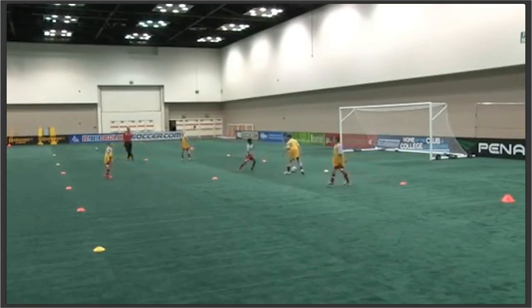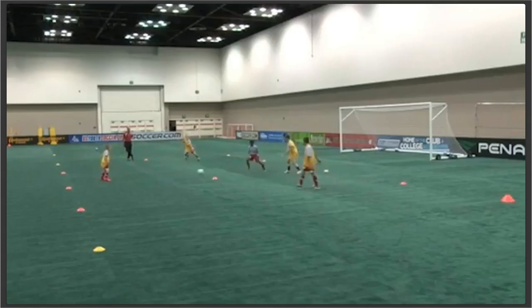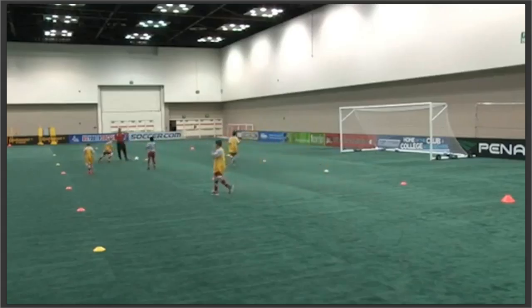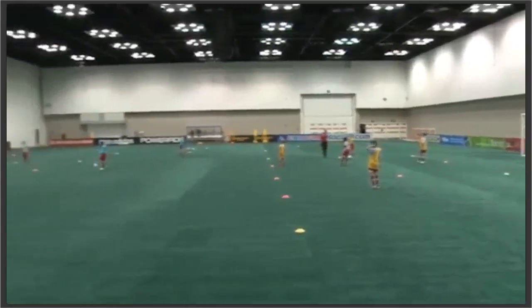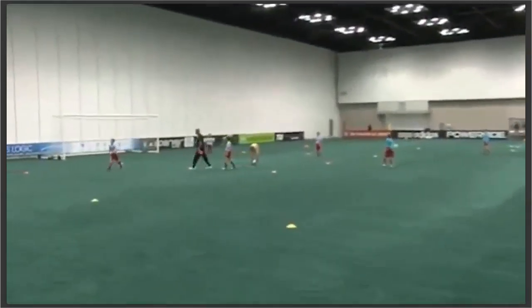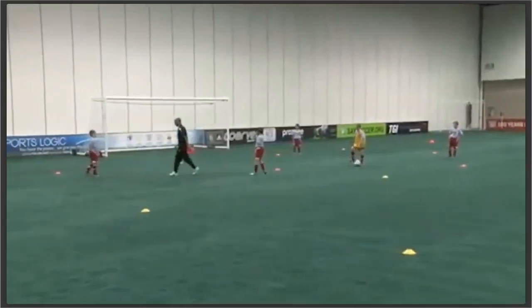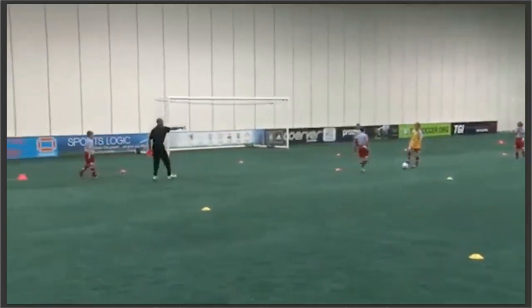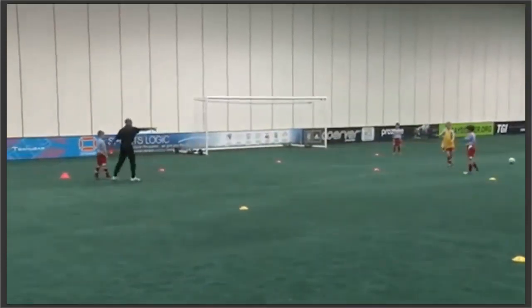Good, good early ball. And stop for a second. You see where you are now? I'd like to see you a little deeper. Instead of collapsing on top of your teammate here, play a little deeper. Make it harder for the player defending you, have more ground to cover, okay?